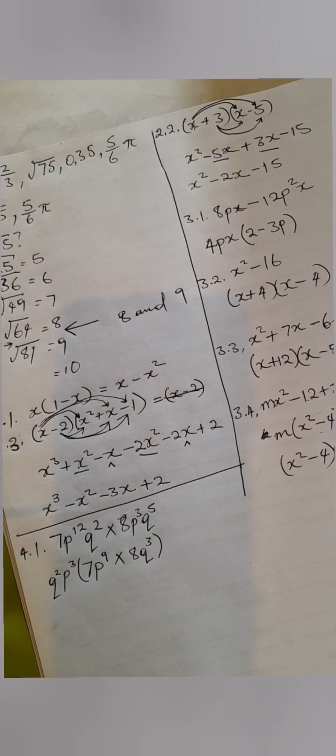They say simplify for 2 marks. Okay, that's one way of simplifying.